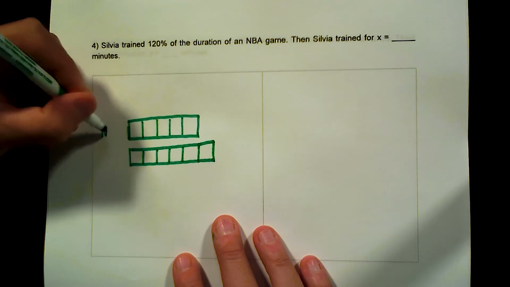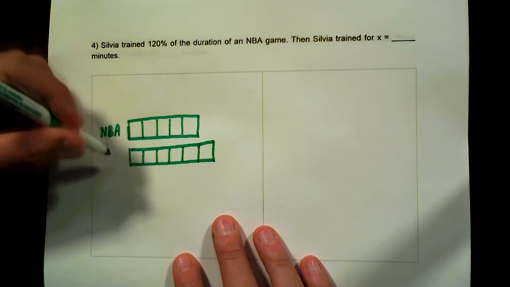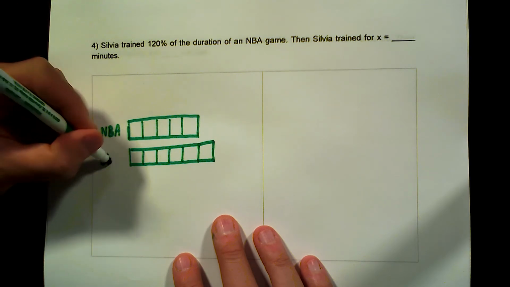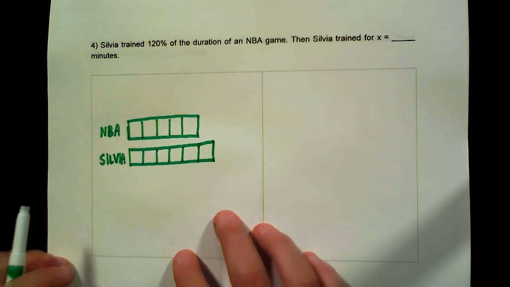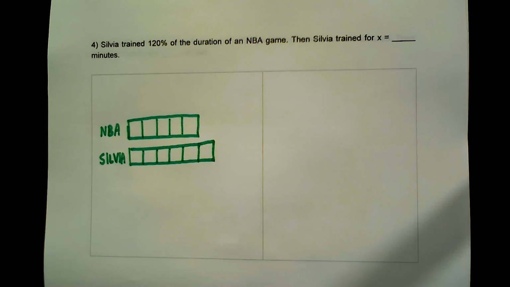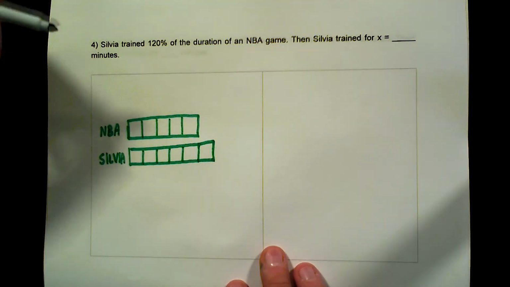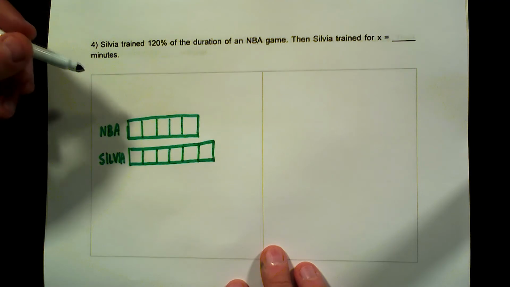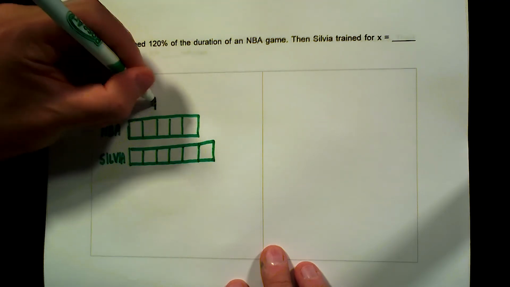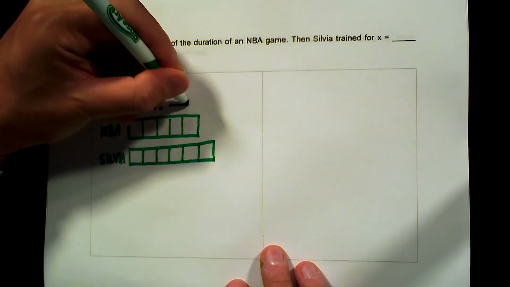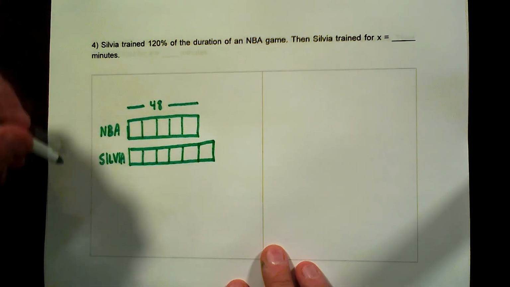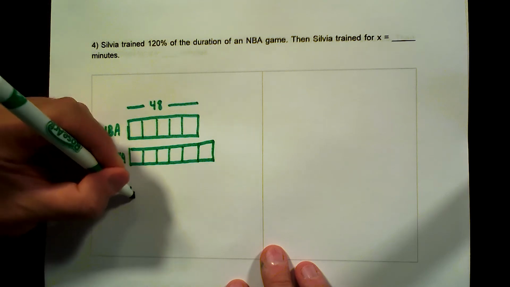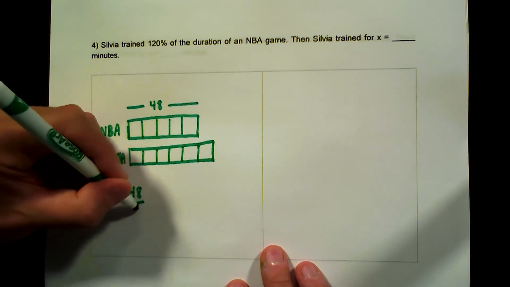And so this is NBA, the total. And this is Sylvia. And of course, we're talking about not the NBA itself and Sylvia itself, but the duration of the activities that corresponds to this game and people. So we know that the NBA game is 48 minutes. And so now what we want to do is find what is 48 divided by 5.